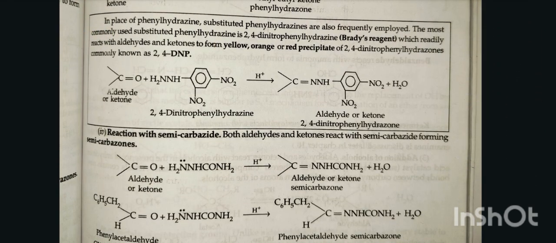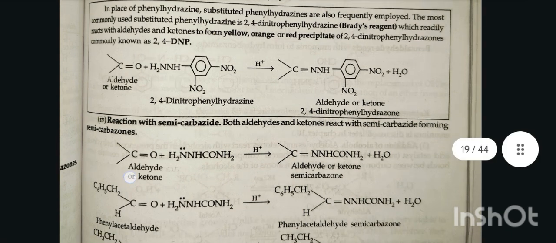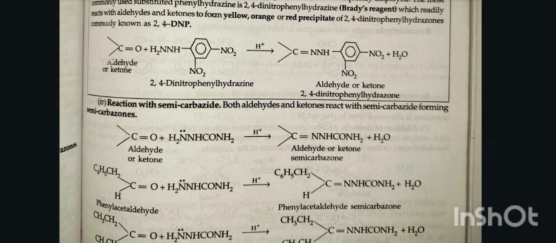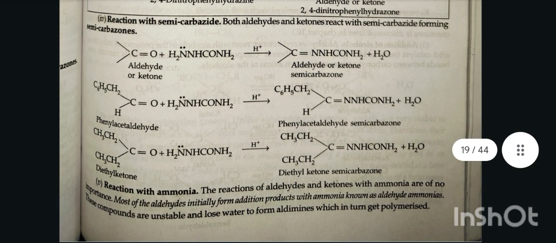In place of phenylhydrazine, substituted phenylhydrazines are also frequently employed. The most commonly used substituted phenylhydrazine is 2,4-dinitrophenylhydrazine, Brady's reagent, which rapidly reacts with aldehydes and ketones to form a yellow, orange or red precipitate of 2,4-dinitrophenylhydrazones, commonly known as 2,4-DNP. Fourth, reaction with semicarbazide. Both aldehydes and ketones react with semicarbazide, forming semicarbazones.